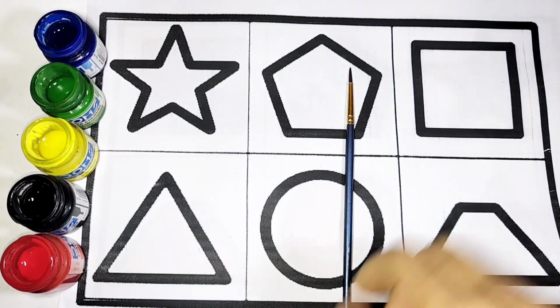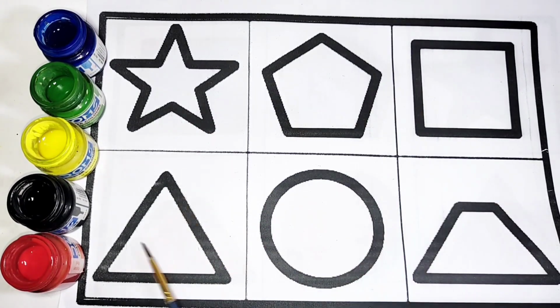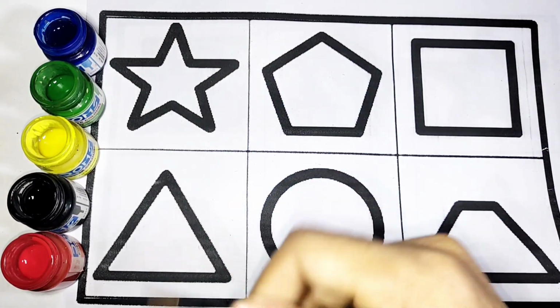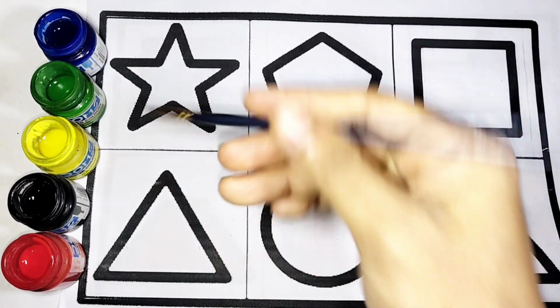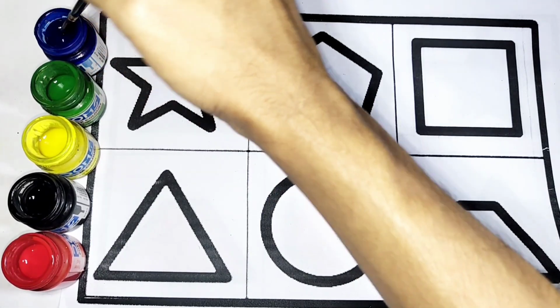Today we draw and color 2D shapes. First we color the shape of star, pentagon, square, triangle, circle, and the last one is trapezoid. First we color the shape of star and now we are using the color blue. Now we're mixing and using the color blue.